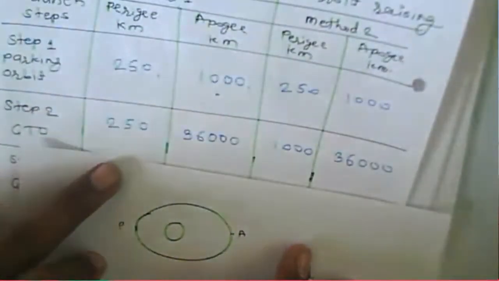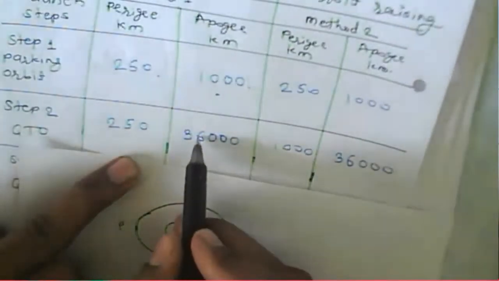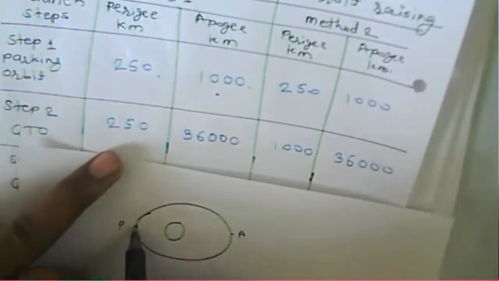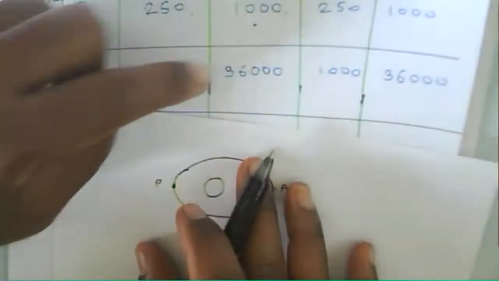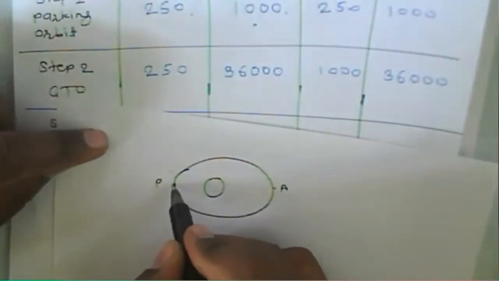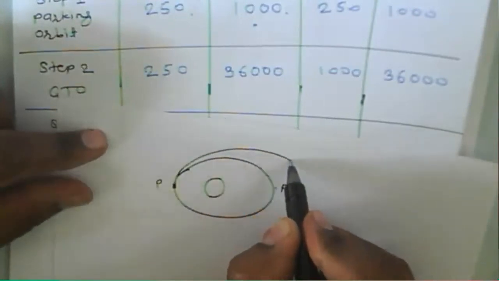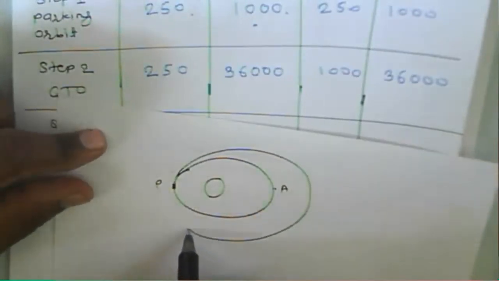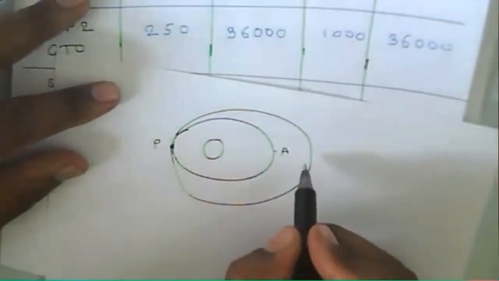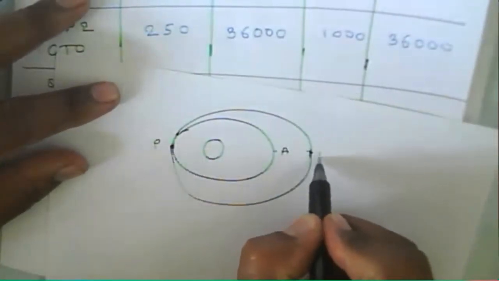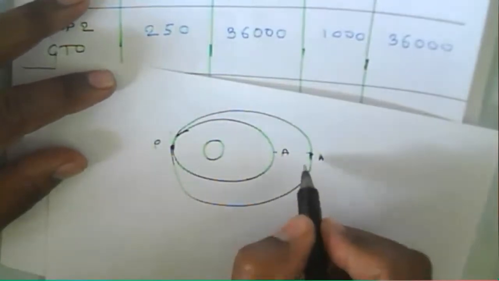And then in the next step, step 2, it is in a geotransfer orbit. Then the apogee, this one is fixed now. In the next orbit we can consider 250 and 360. And this one is fixed, only this will change. This one is about 36,000. And in the next, this is the perigee, and this one is the apogee here.